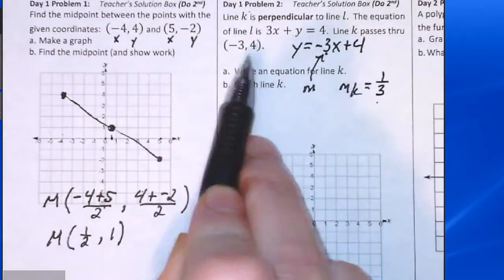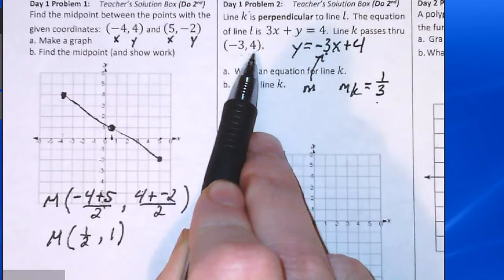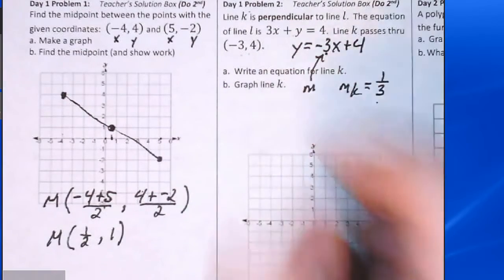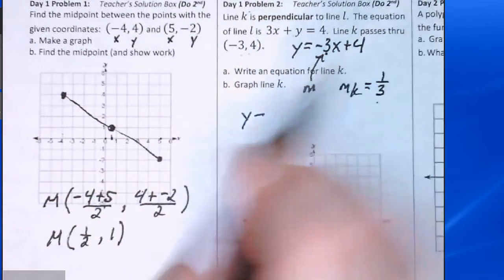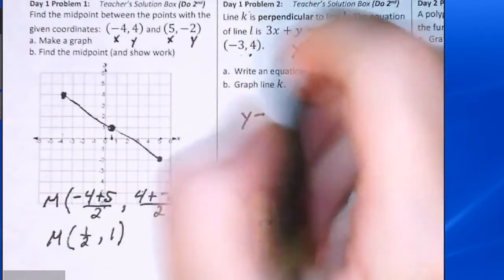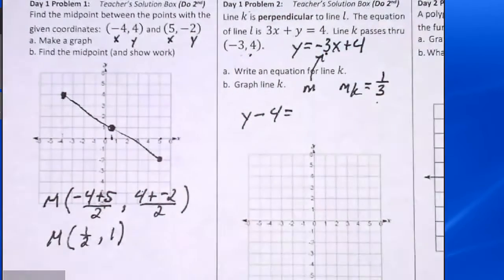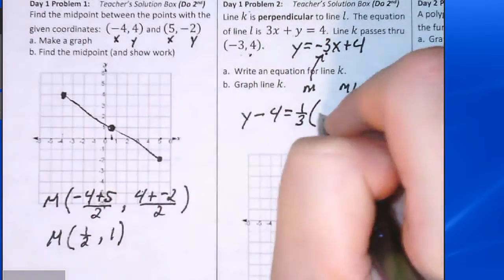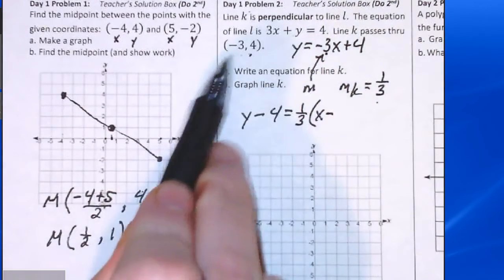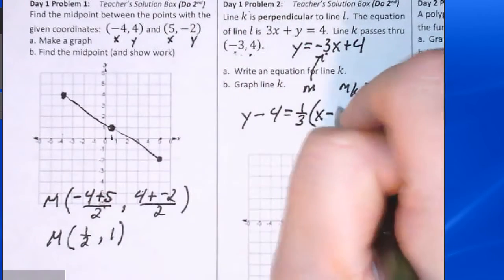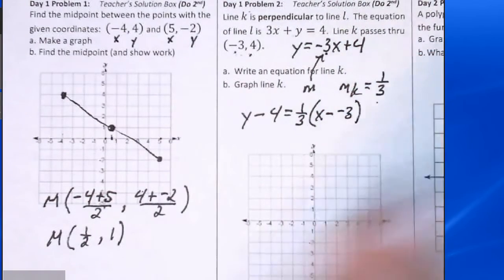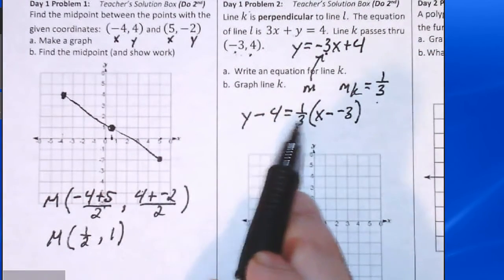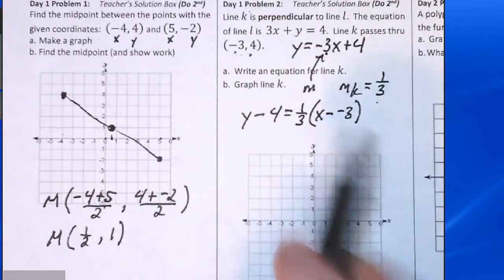With this slope and this ordered pair, we can get the equation for line K. Y minus that y coordinate is equal to the slope times x minus that x coordinate. Here is an equation for line K in point slope form.